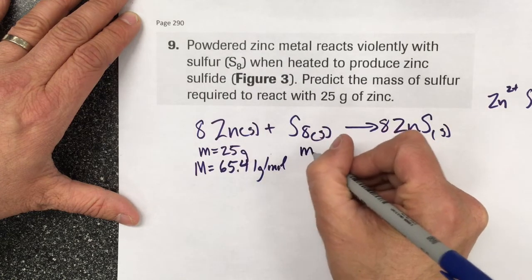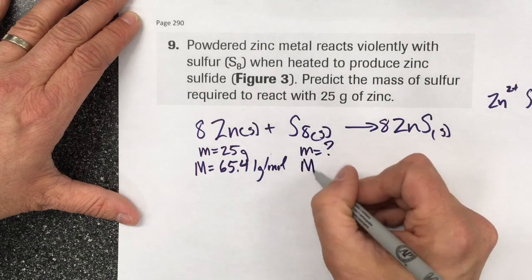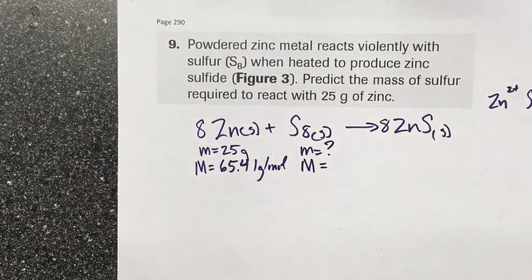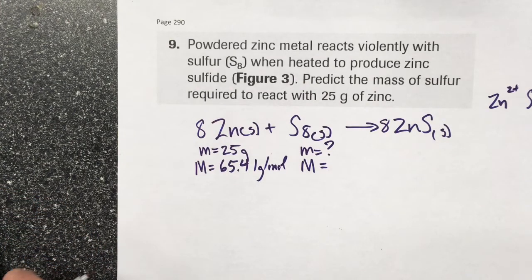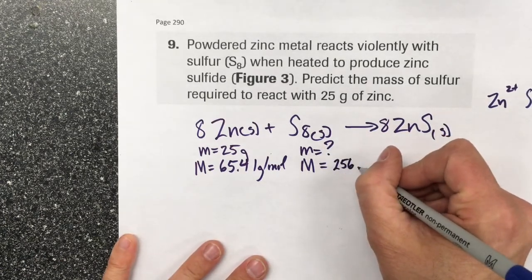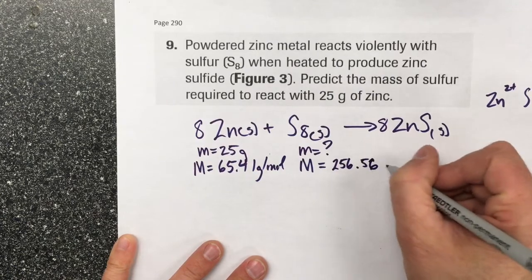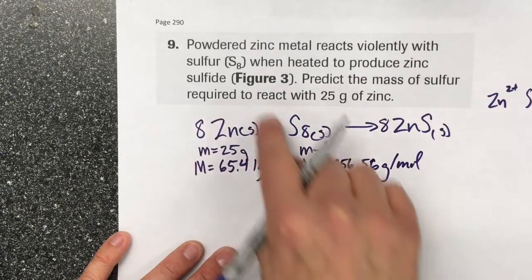I want to know what the mass of sulfur that reacts with it will be. I can find the molar mass of sulfur. So there are 8 sulfurs, and each sulfur is 32.07 gram per mole. So this is going to be 256.56 gram per mole.